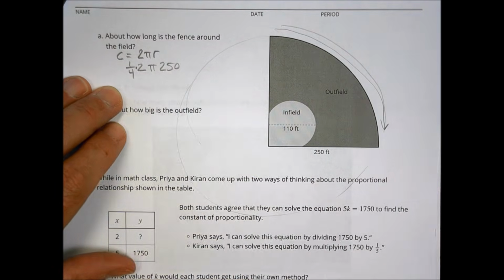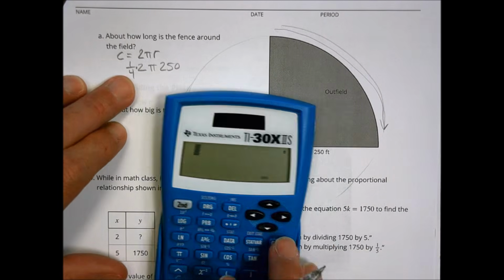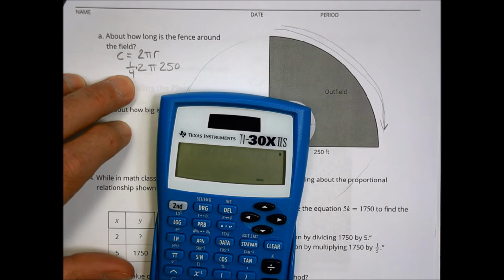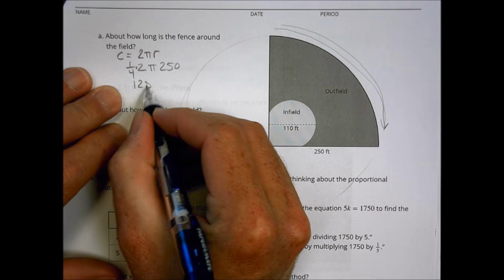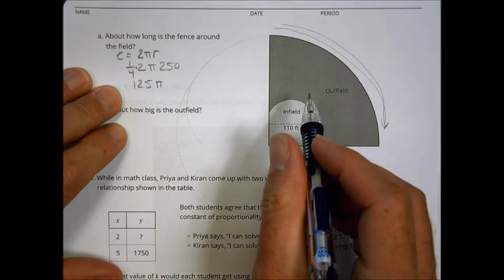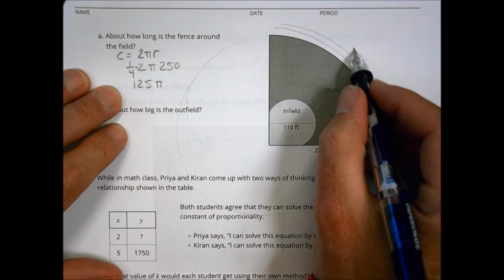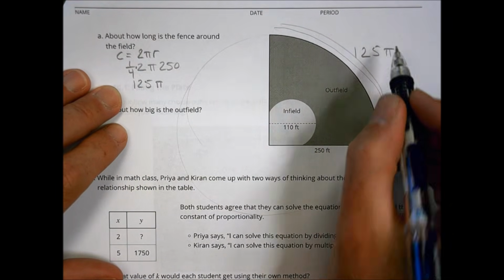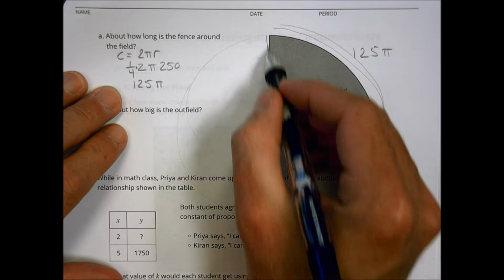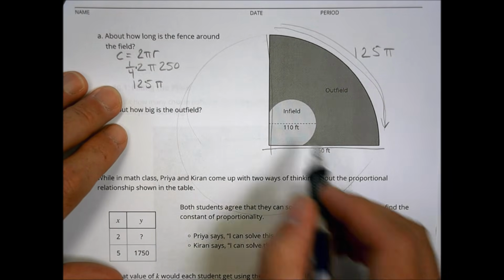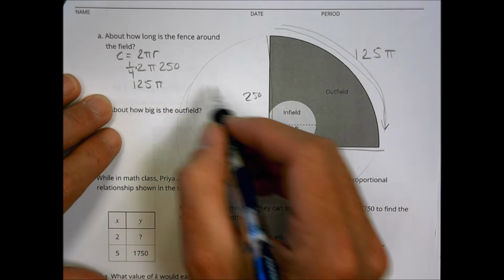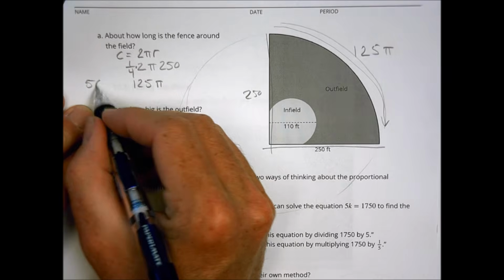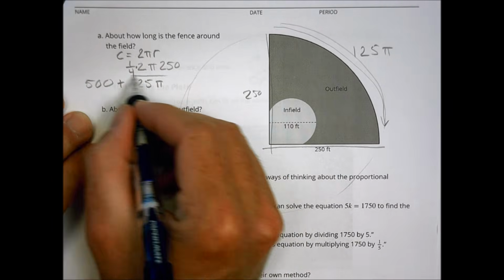That's going to equal, let's take a look here, we have 2 over 4, which is a half, and a half times 250 is 125 pi. Now that's just the length of the curve, 125 pi. I also need to include the length of the fence here and the fence there, or I have a 250 plus a 250. So I would add that in and say I have 500 plus 125 pi.